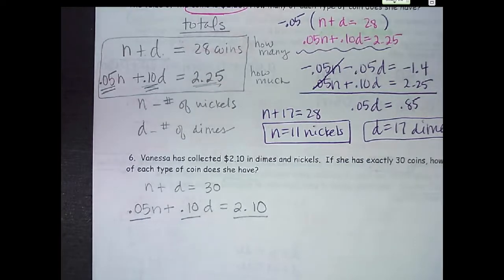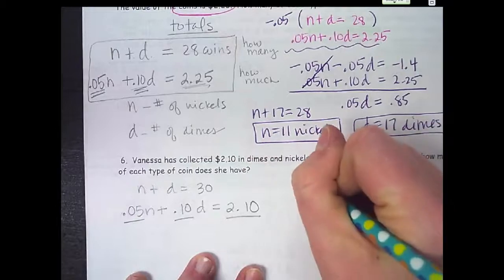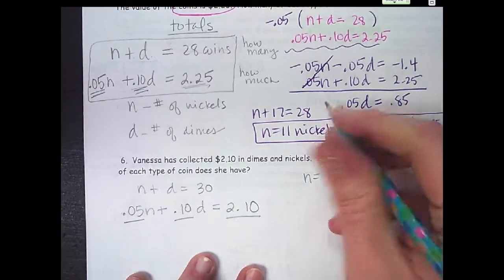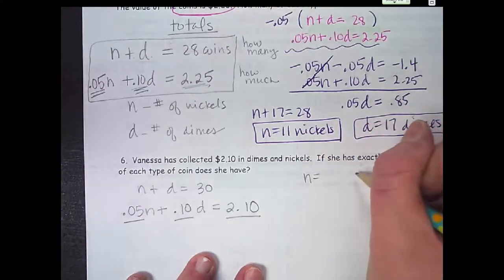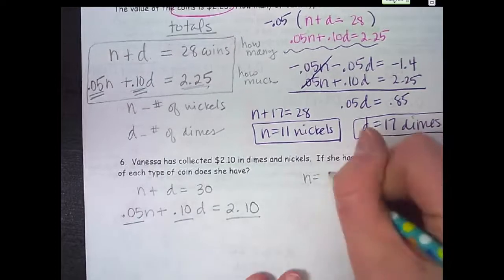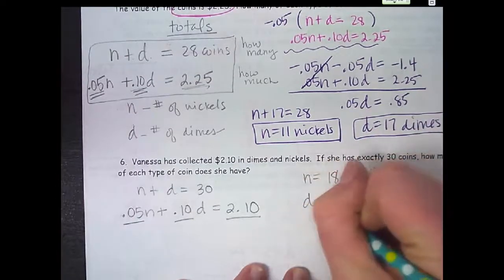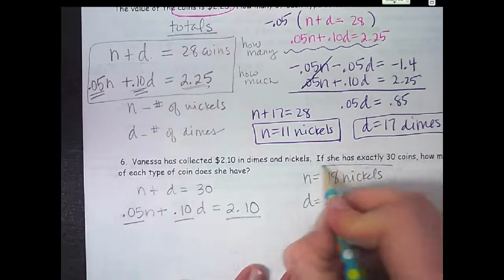Solve number 6. Okay, so if you're doing elimination, which is perfectly fine, or you do substitution, you should get, what do you get for nickels? I got 12 and 18.